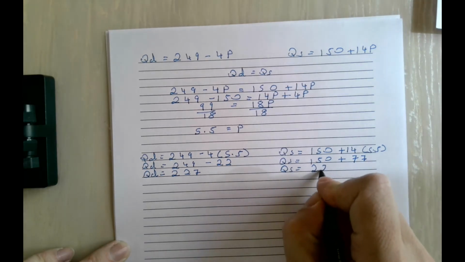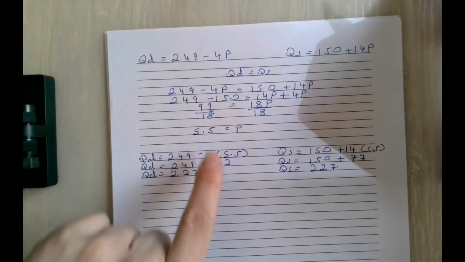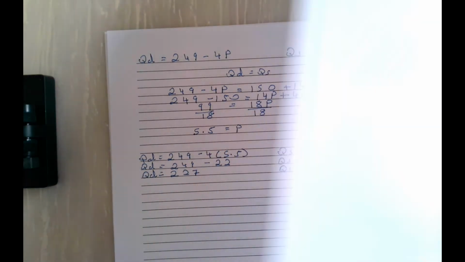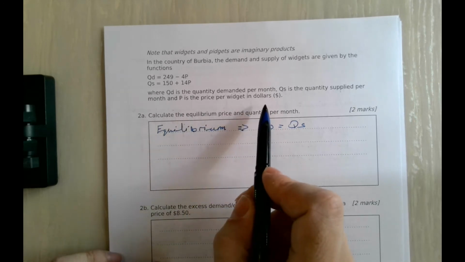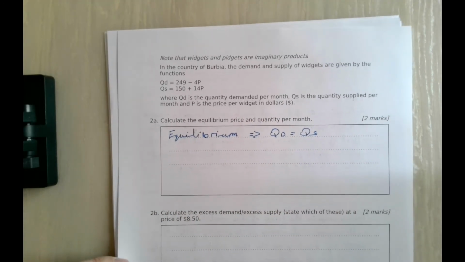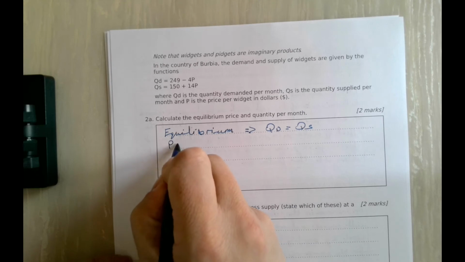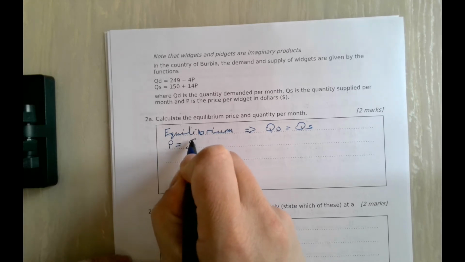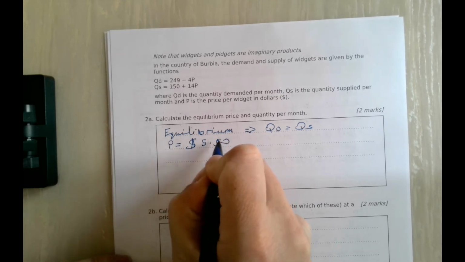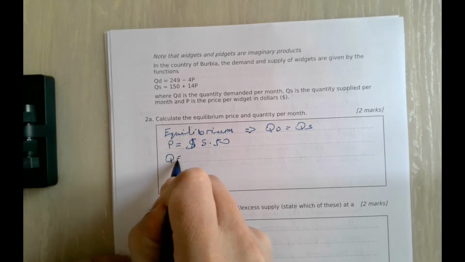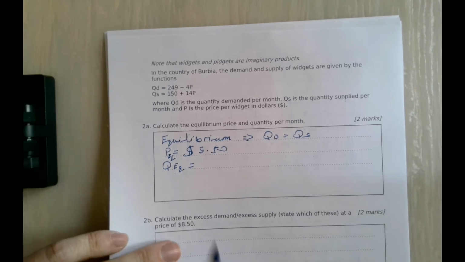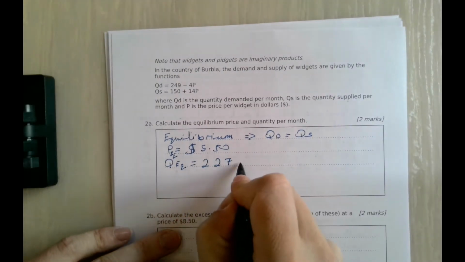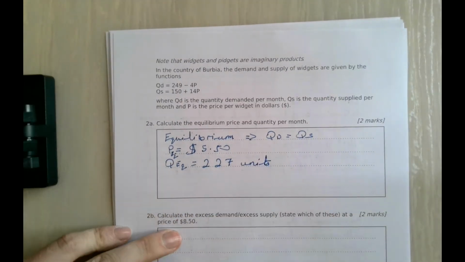As we can see, that is correct. They're the exact same. So the price is $5.50 and the quantity is 227. It's not in kilograms or anything, it's quantity per month. So price equals $5.50 and the equilibrium quantity, EQ, equals 227 units. Excellent.